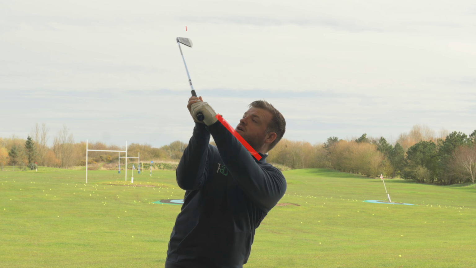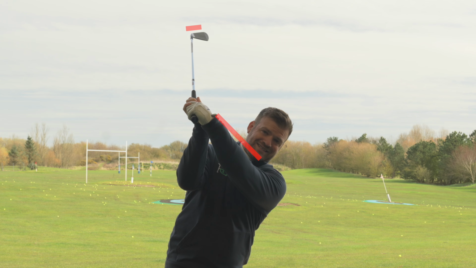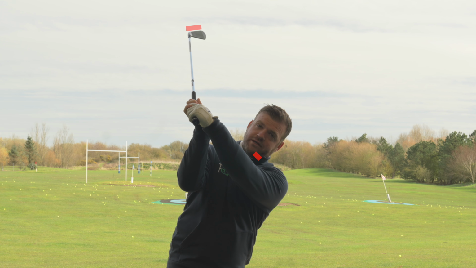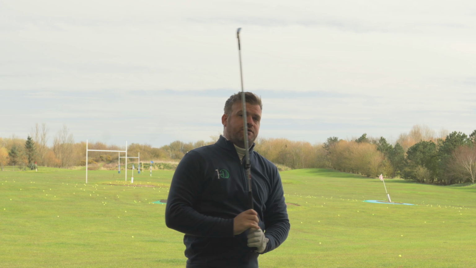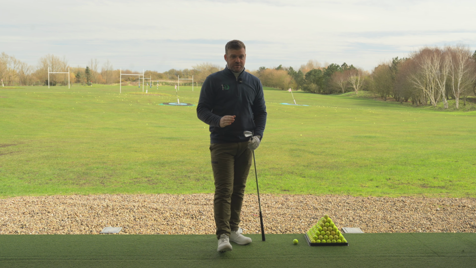And then we have a closed face where that club is pointing to the sky and it doesn't match my left arm. That's generally going to promote left shots. So we've been through those 3 positions.